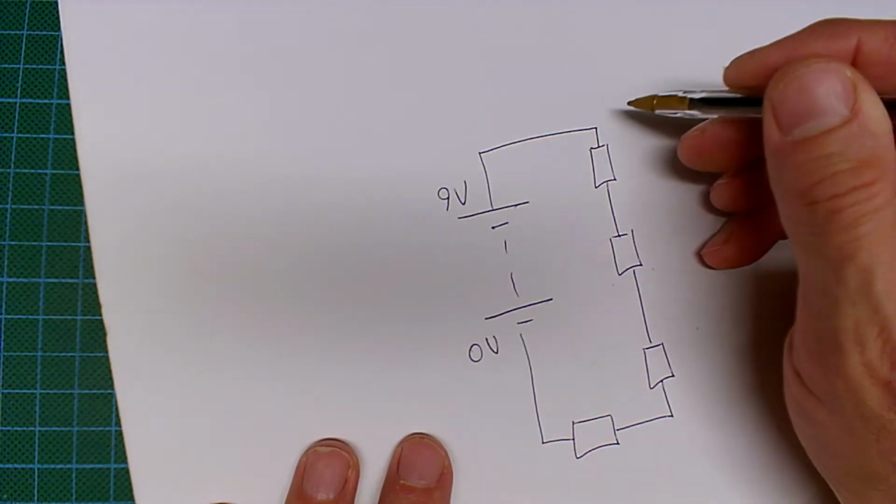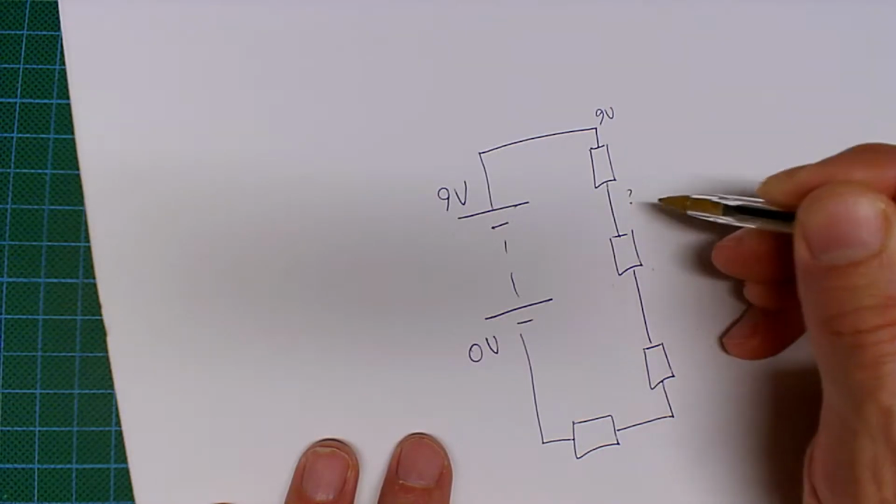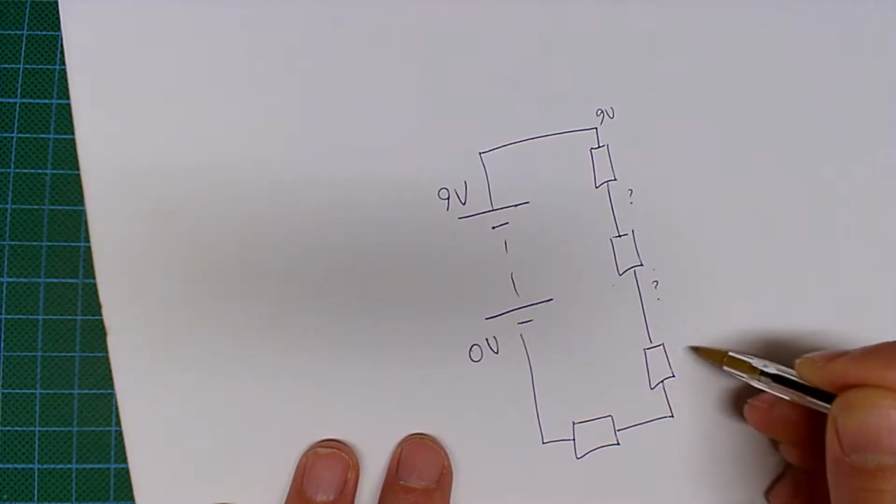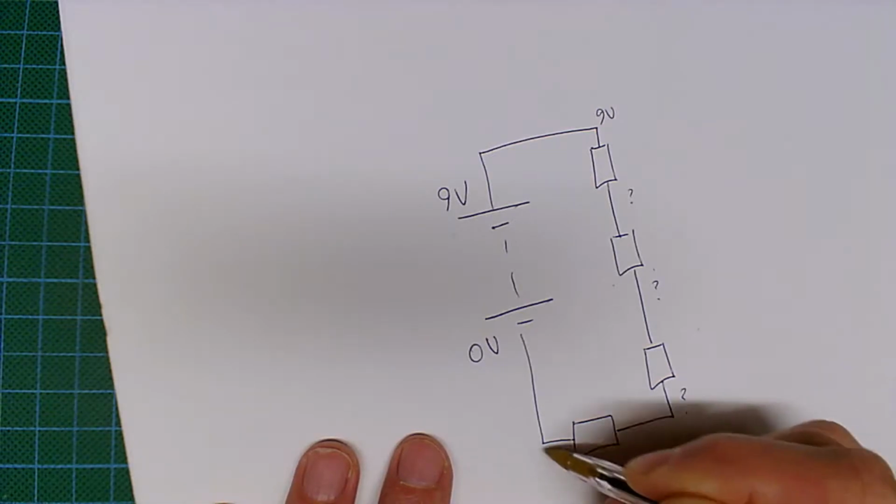Then you'll start at 9 volts here, and then you're going to drop to something, and then you're going to drop to something else, and then you're going to drop to something else, and then you get to 0 volts.